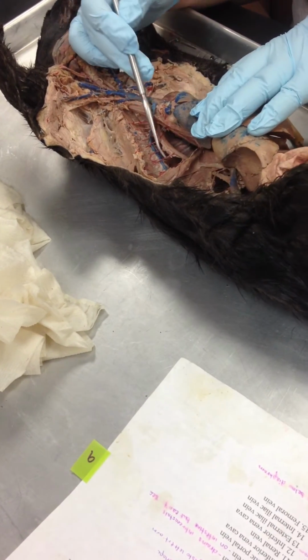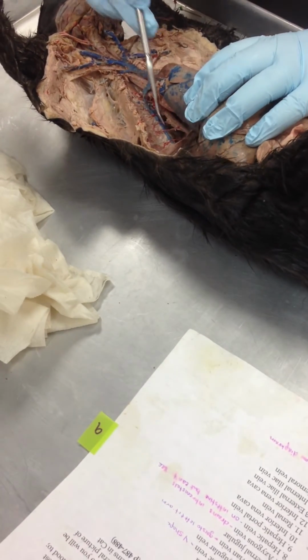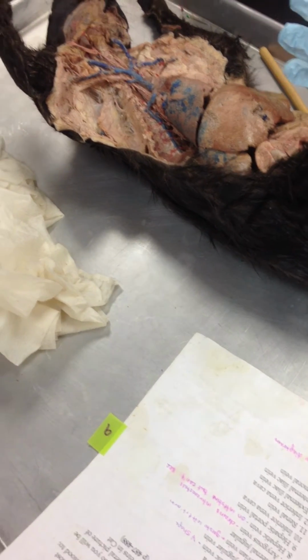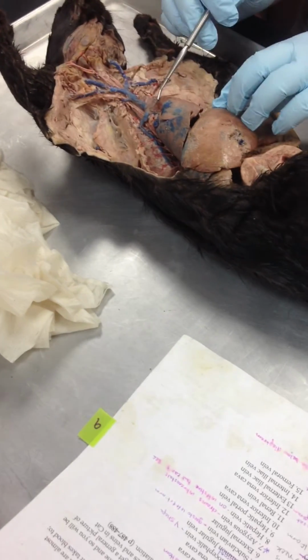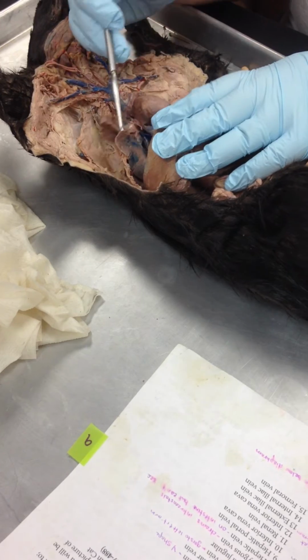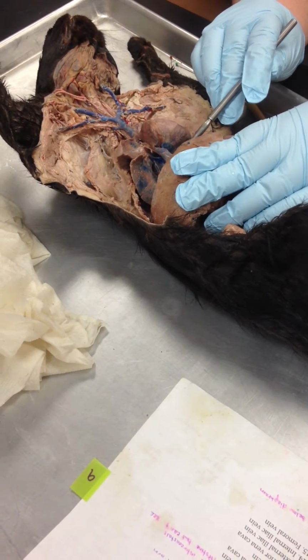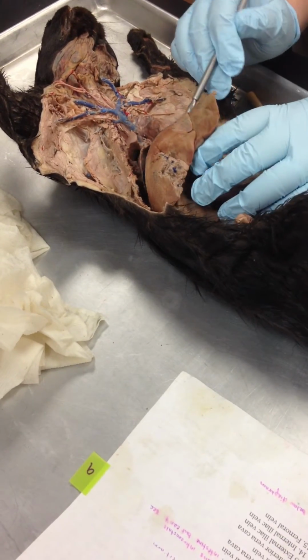It's going to go down and drain all your rib muscles. So it kind of serves the same purpose, but it's taking the blood from those muscles back to the heart to get more oxygen from the lungs. Alright. Out of the bottom of the heart, you have this big guy right here. That's the inferior vena cava. And it's going to go down through the liver.